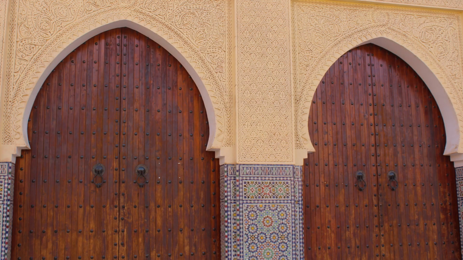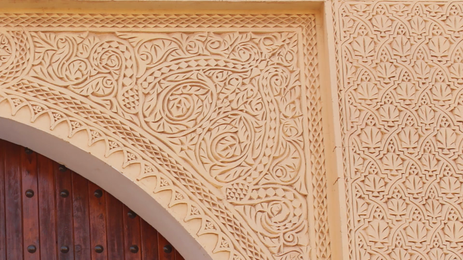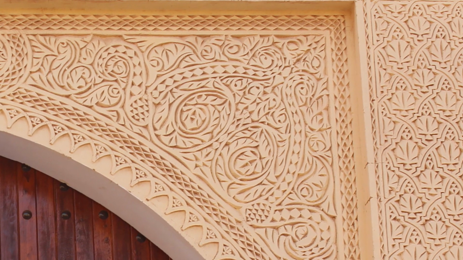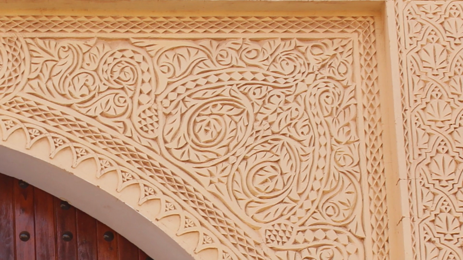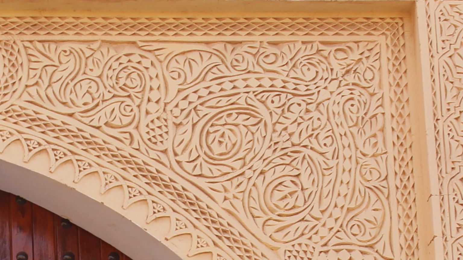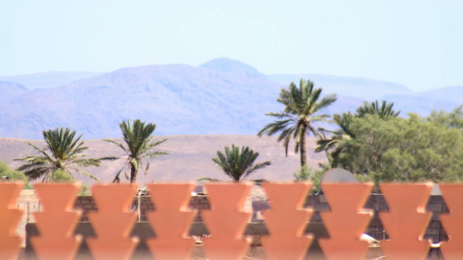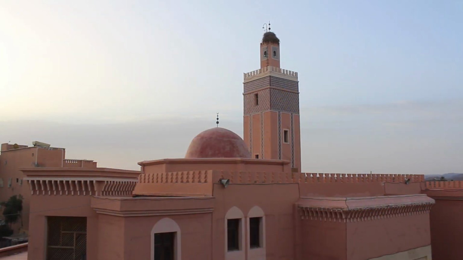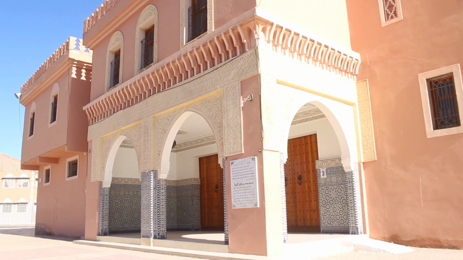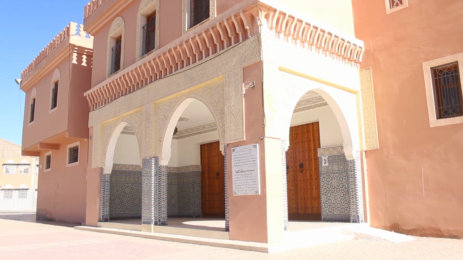Above the doorways is another form of Islamic geometric design, but this kind is carved out of plaster before it's dry, and this allows for longer and curvier lines than the tile design. At the top is this decorative edge, and then there's also these overhangs which create a little bit of a drip edge, which help to protect the walls and make the building more resilient.